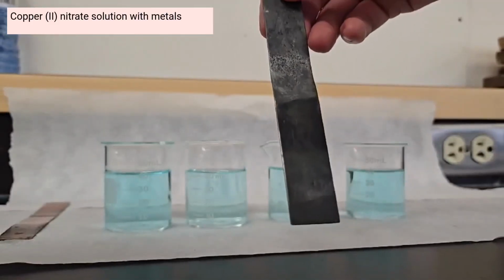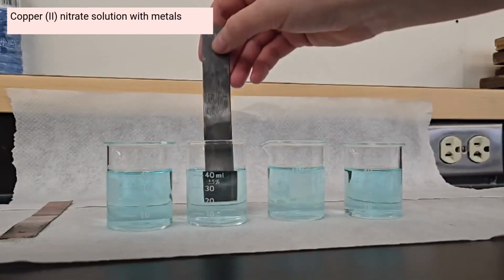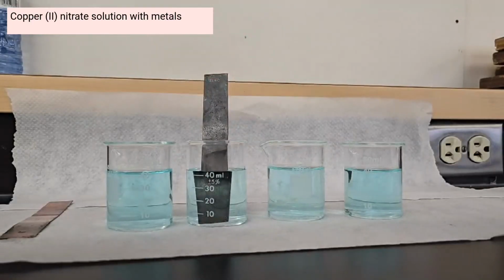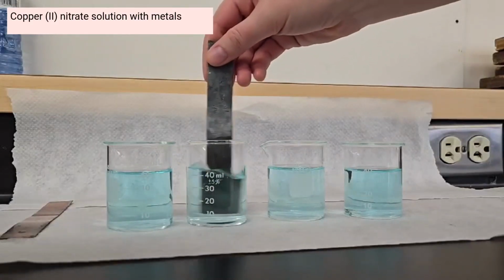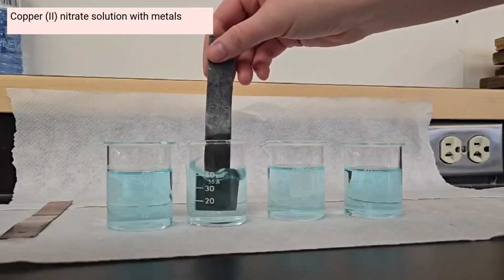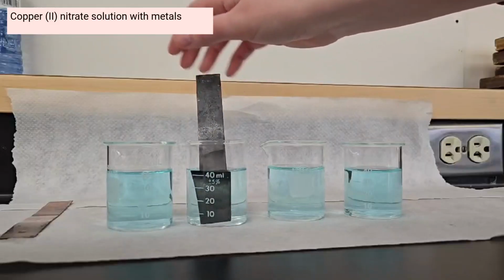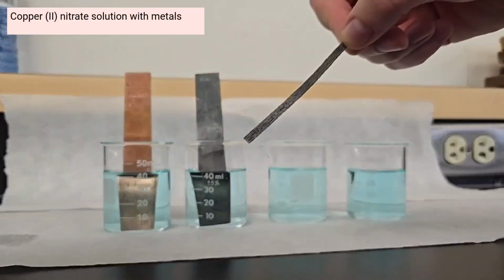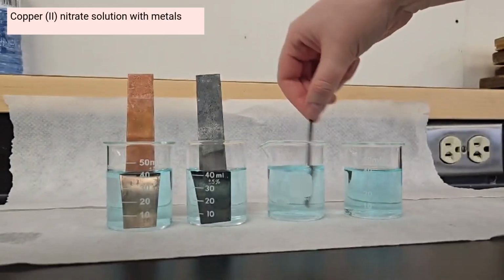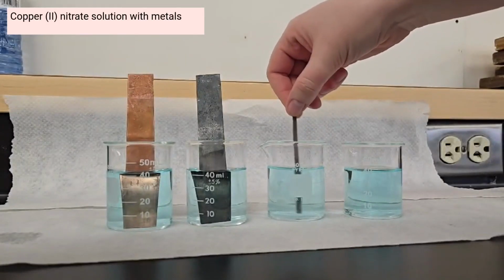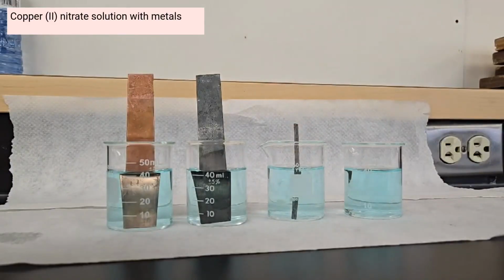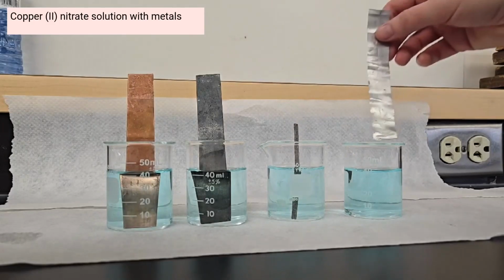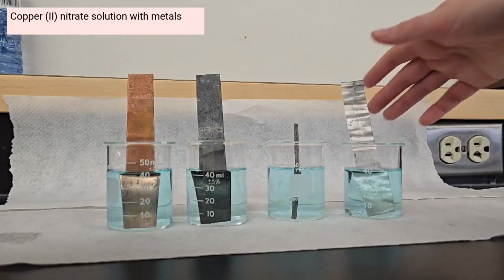This here is zinc. So we'll leave that in for a bit, and I'll put this back in here too. Okay. Here's magnesium. And here's silver.